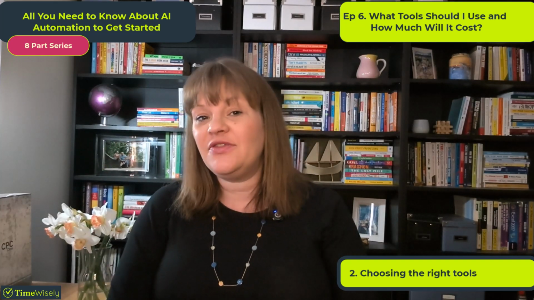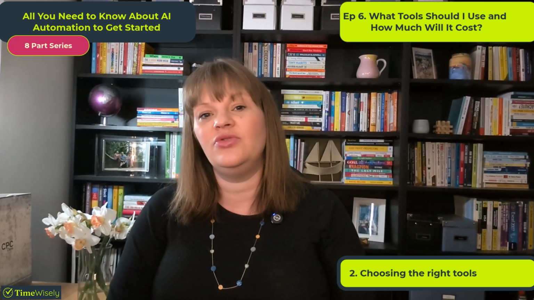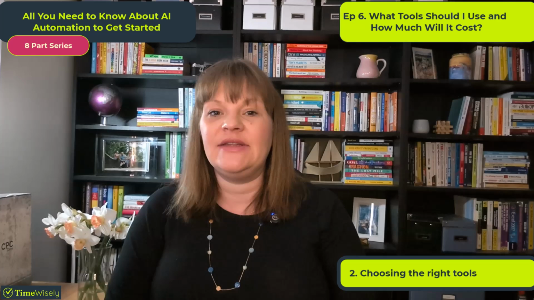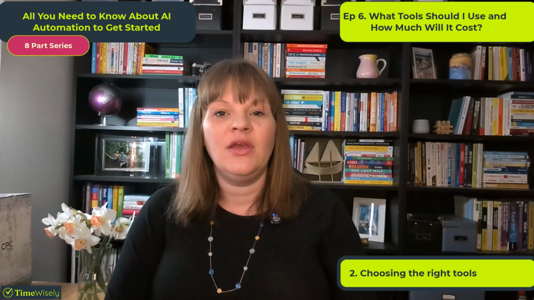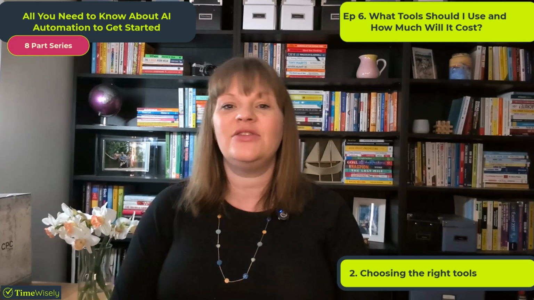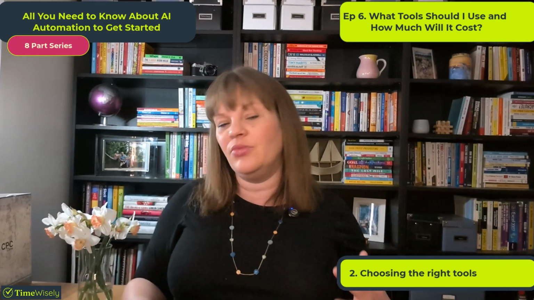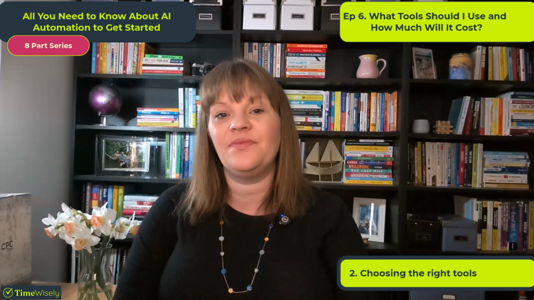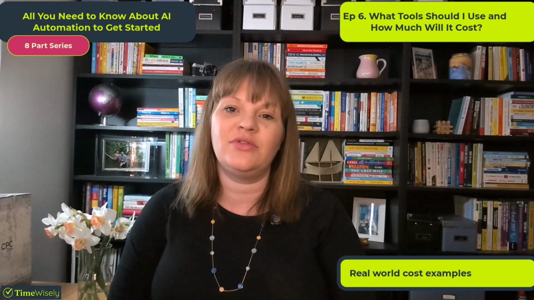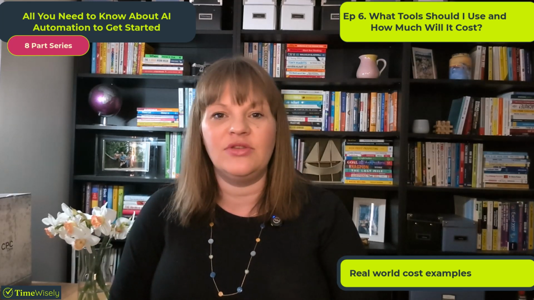Three, can you test first? Take advantage of free trials and demos to ensure the tool meets your needs before committing financially. And remember that the goal is to choose tools aligned closely with your actual needs, not the flashiest or most popular solution. So let's look at some real world cost examples. So let me quickly illustrate with three use cases.